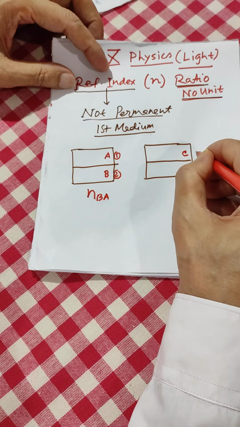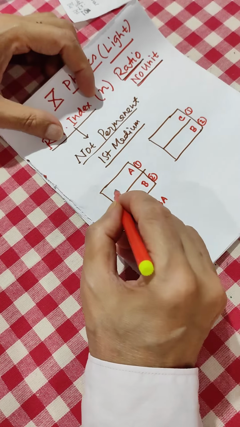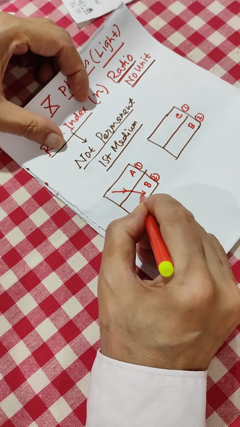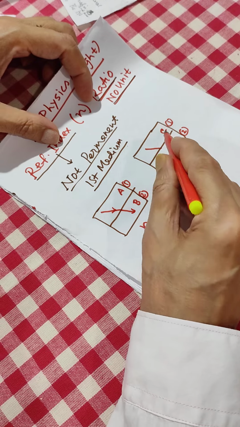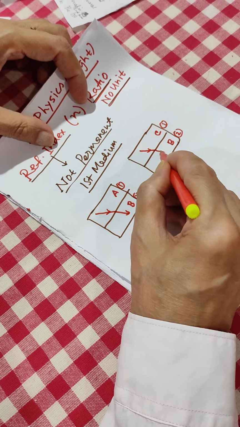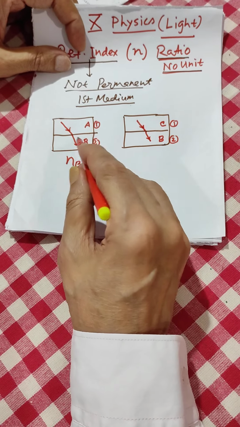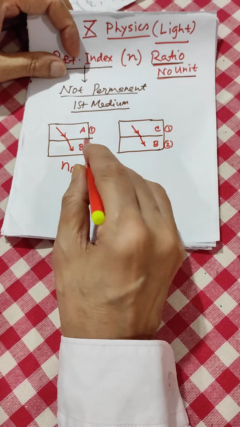And in this diagram C is the first medium, B is the second medium. That means light is coming from A and entering into B. This is the incident ray, reflected ray, and here light is coming from the medium C and entering into B. Alright. Now here refractive index of B with respect to A, A is the first medium.